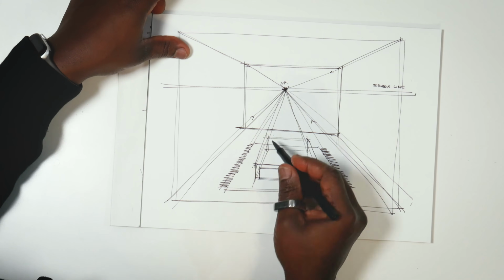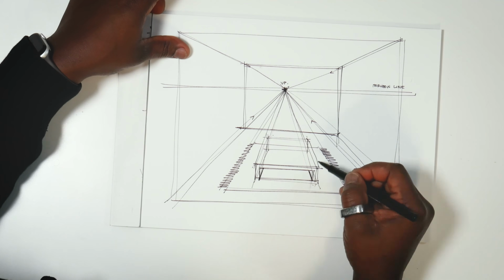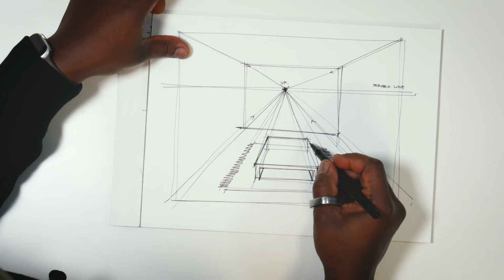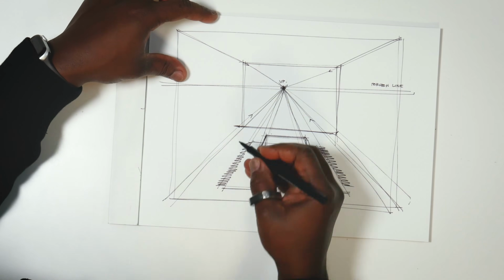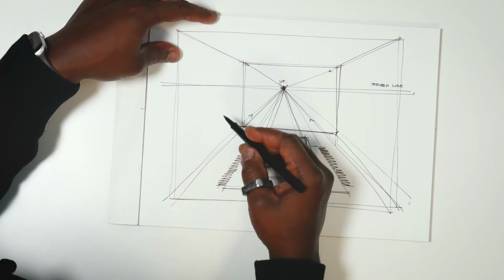Now, one-point perspective oftentimes can feel very static, so I'm actually taking some liberties in how I sketch my lines, adding a little bit of a wiggle, for example. It's something that architects and interior designers can do from time to time. So that's something I'm doing here. Let's say we had a room connected to this.